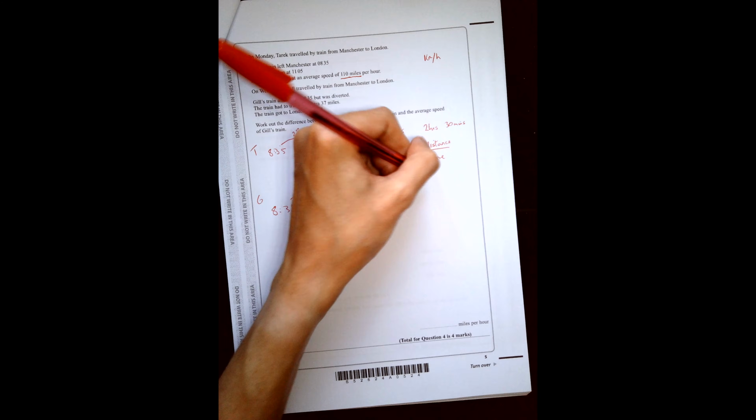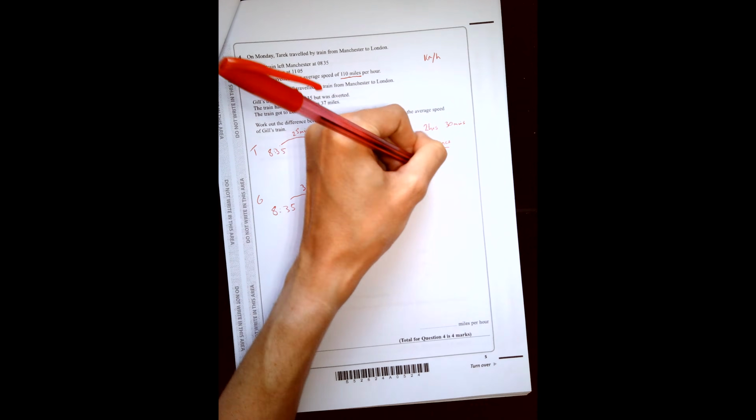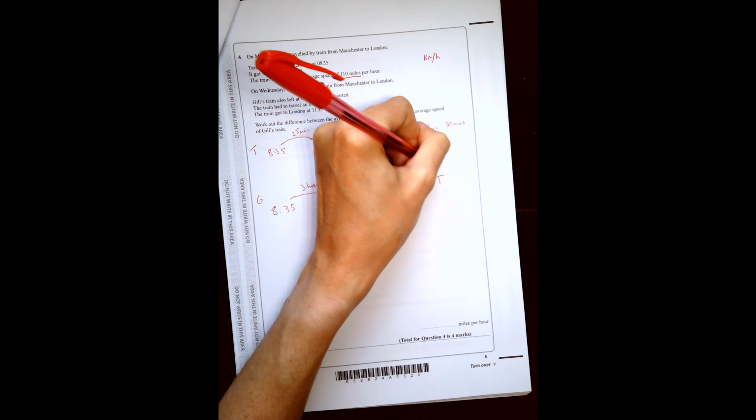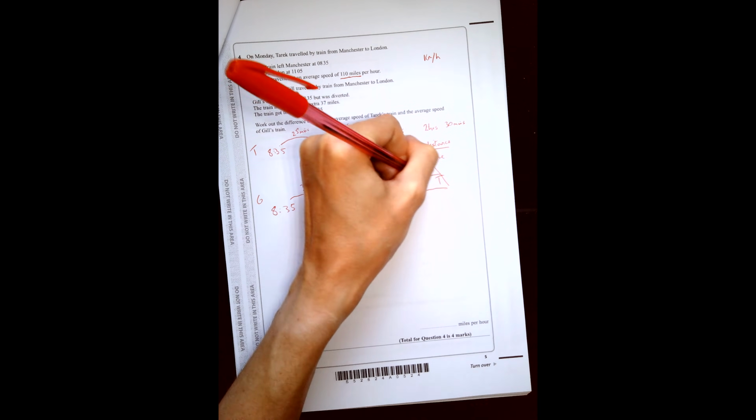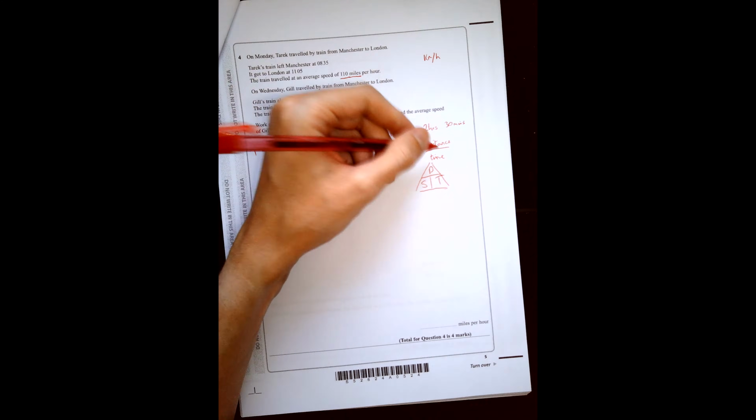Now you may also learn this as a triangle like this. You may have seen it like that. It's another way of doing it, okay, rather than manipulating a formula or an equation. Okay, so we need to work out the distance. Now if we're going to work out the distance for Tarek's train, we put in the speed as 110. Now that's in miles per hour, so our units need to be in miles and hours.